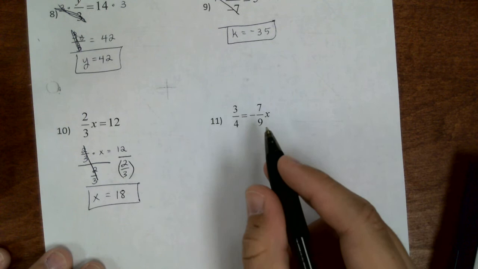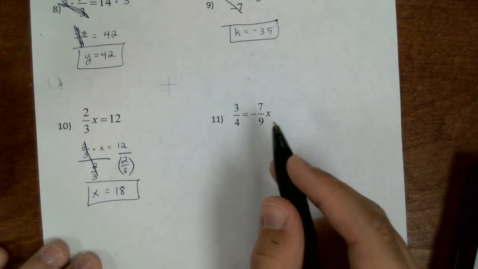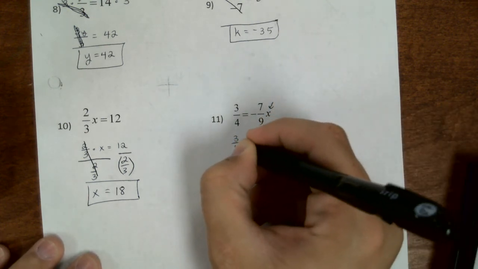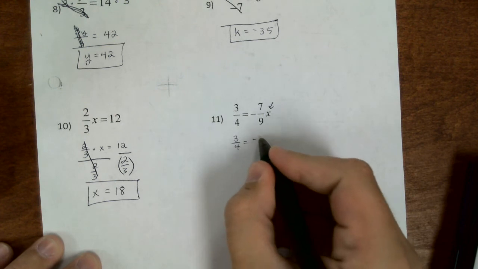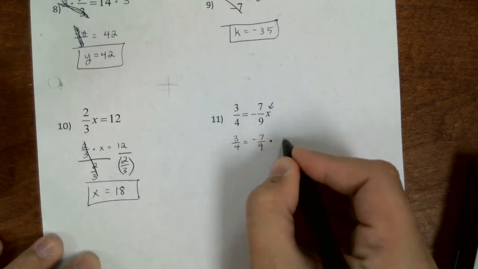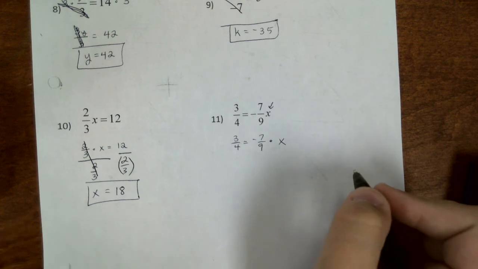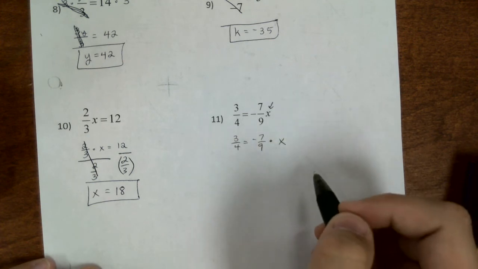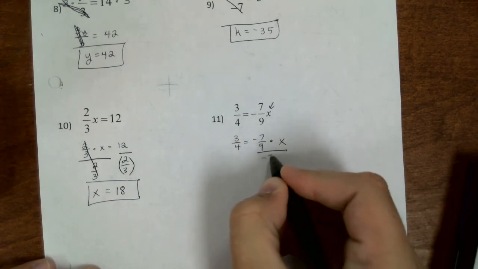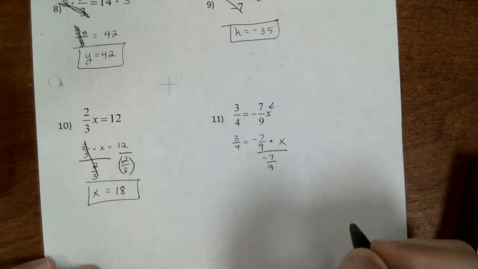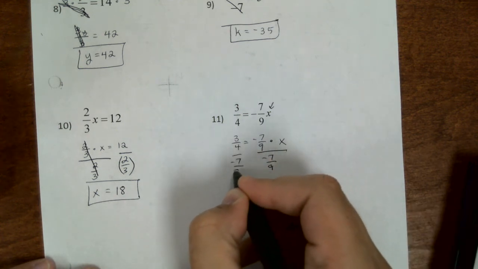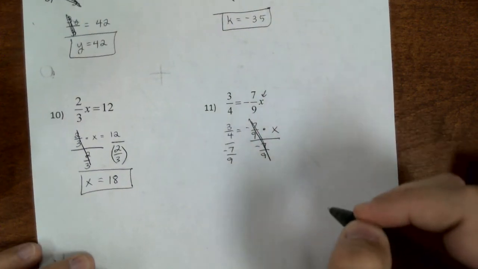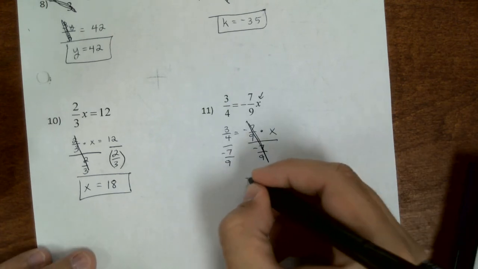All right, and then last one, we got 3/4 equals -7/9 x. Okay, so the variable we're trying to isolate is that x. And once again, anytime we have a number right next to a variable with no sign in between them, the understood sign is multiplication. So this is 3/4 equals -7/9 times x. So to undo this, we want to divide by the thing that is being multiplied to x. So we're going to divide both sides by -7/9. Okay? On the right-hand side, the -7/9 will cancel out, and we'll be left with just x.